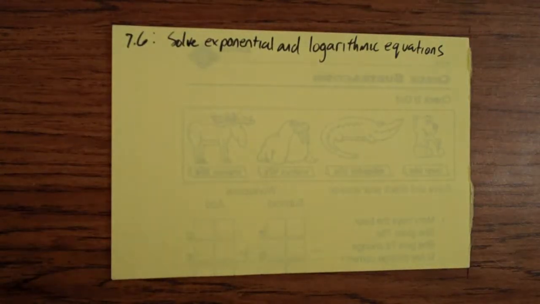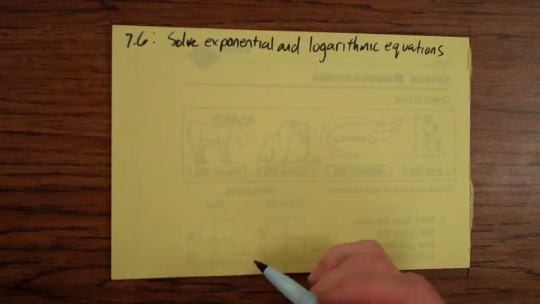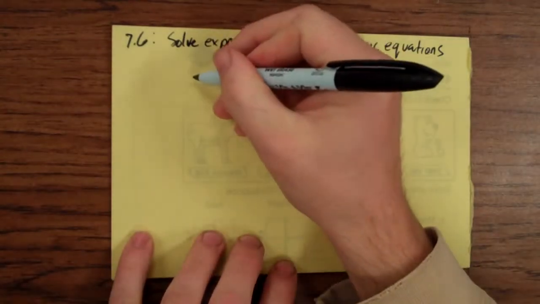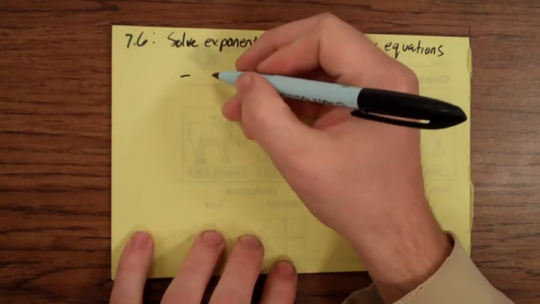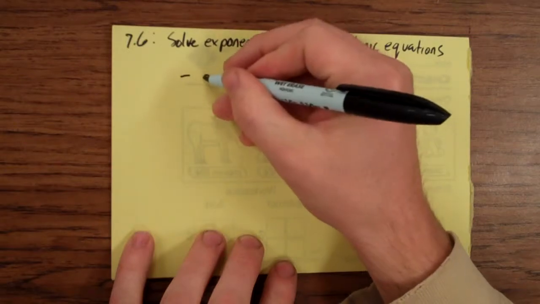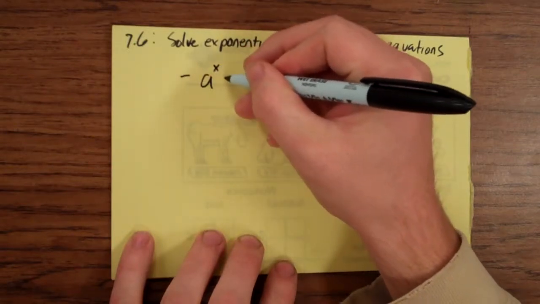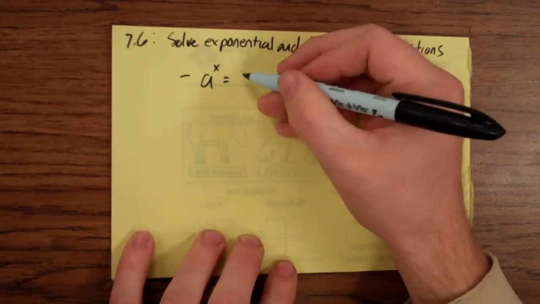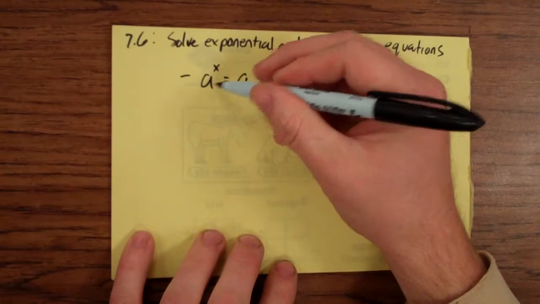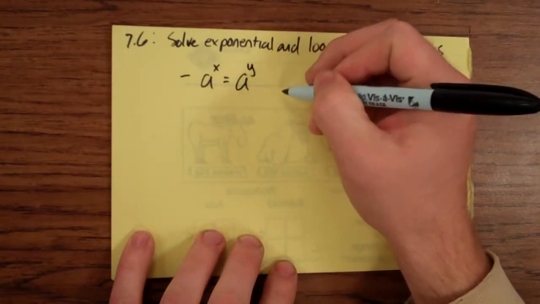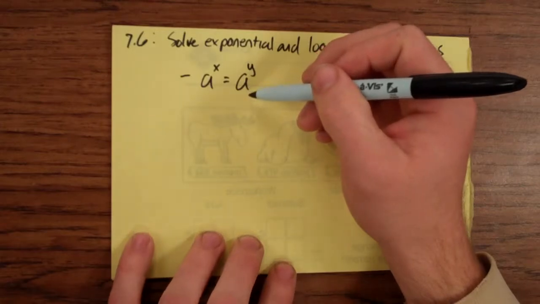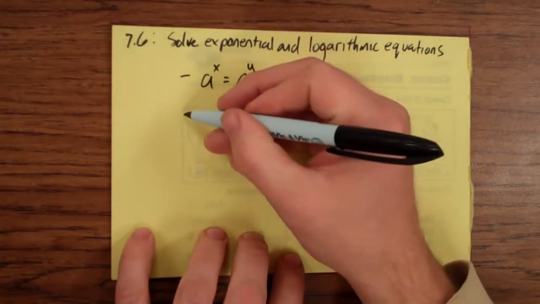7.6, we're going to be solving exponential and logarithmic equations. And I'm going to divide them up into what I would say are three different sections, or types of equations. So the first kind of equation is, say I have something raised to a power, and let's say there's a variable in here, it's equal to the same number raised to another power. If I have the same base on both sides, then we'll look at that kind of an equation.